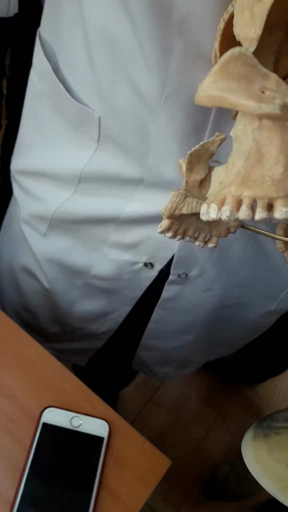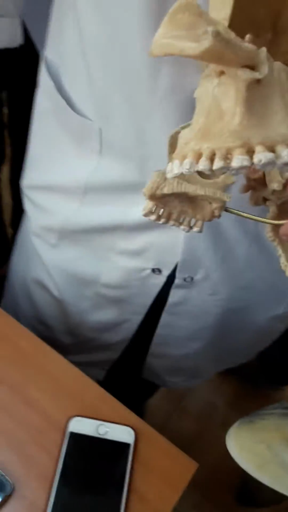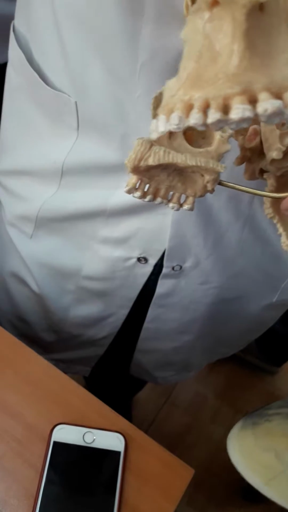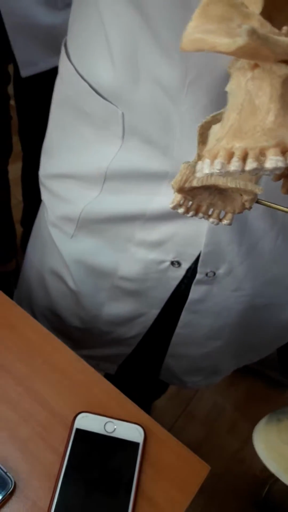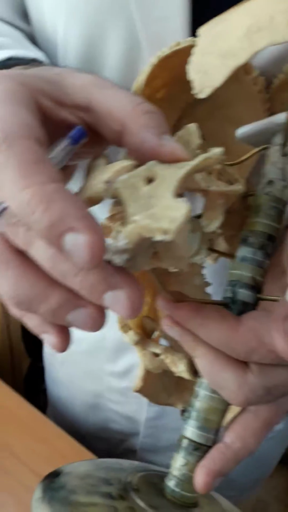You remember the superior and middle nasal conchas. Yes, they are part of our ethmoidal bone. The inferior nasal concha is a separate bone. Now let's come to the next one. Let's say this is our maxilla.